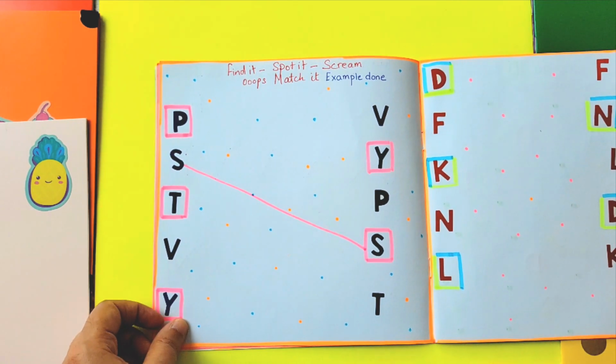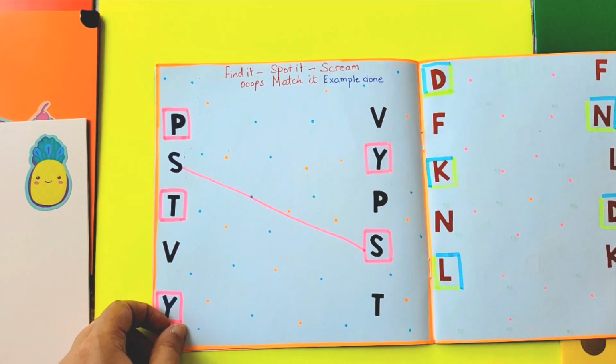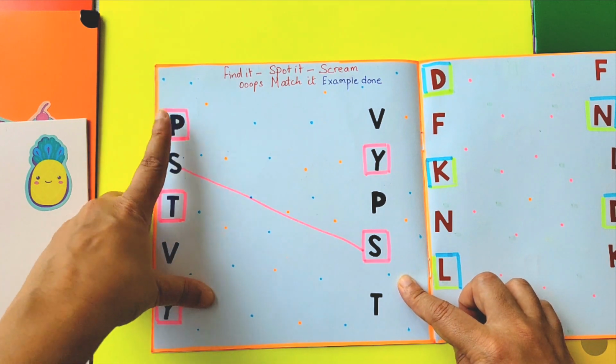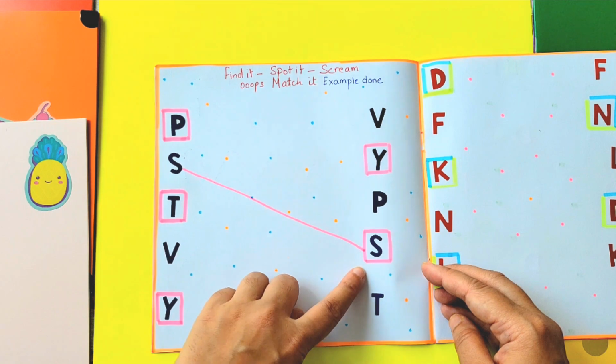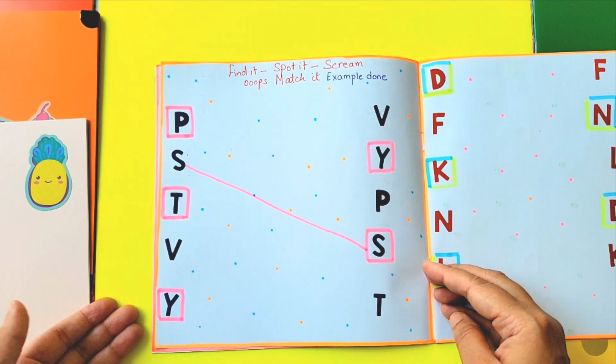Okay, find it, spot it, match it. So the child has to match the alphabets that are here on this side. So there's an S here, an S here, and I've done it as an example for the child to match.